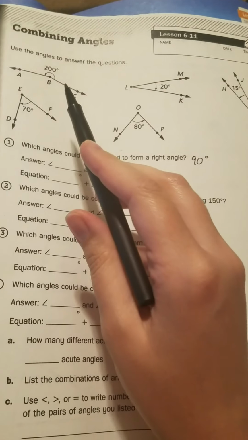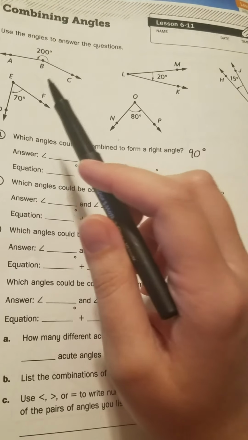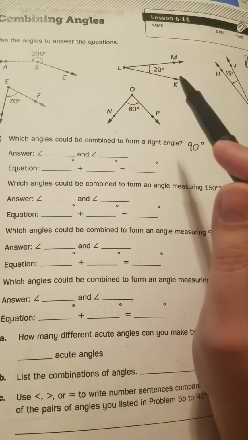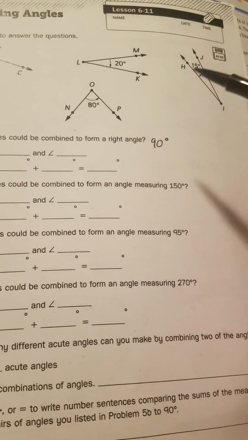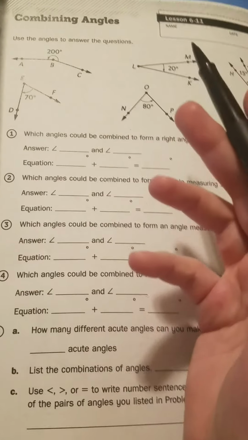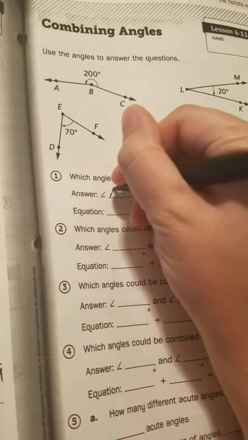Well, we already know this angle is way too big. It's 200. So we already know we can't use ABC. Now, MLK is only 20, so we might be able to. HIJ is 15, PON is 80, and FED is 70. Now, which two do you see that we can put to make 90 degrees? I see MLK and FED.